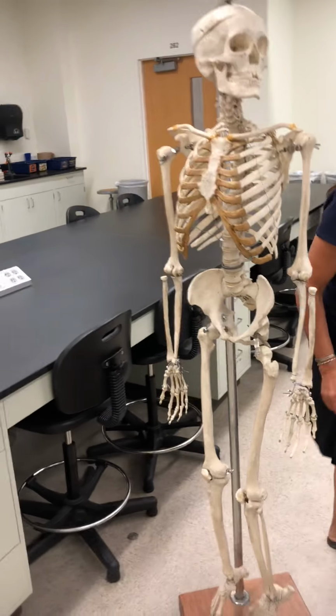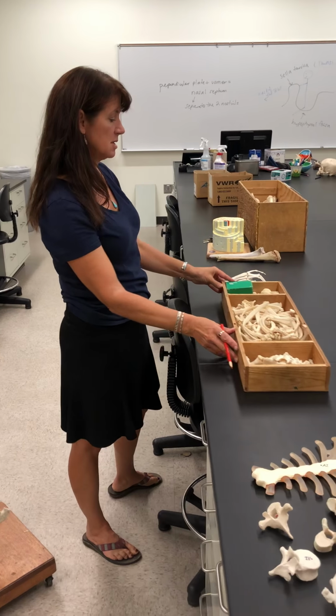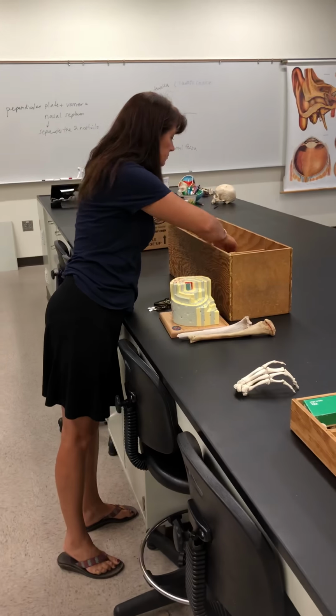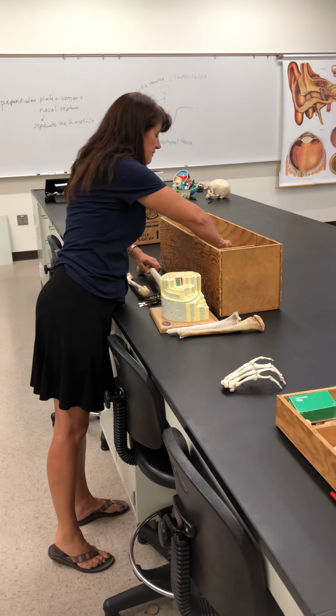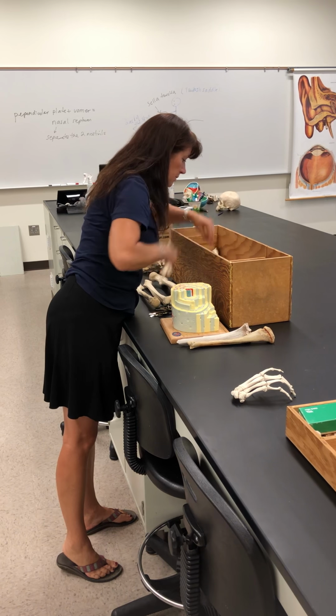Now you need to know parts, again, of each of these bones. Some of them are just straight out what they are, and some of them have little portions that you need to remember.